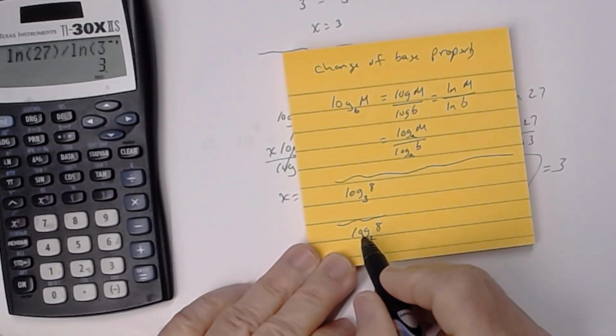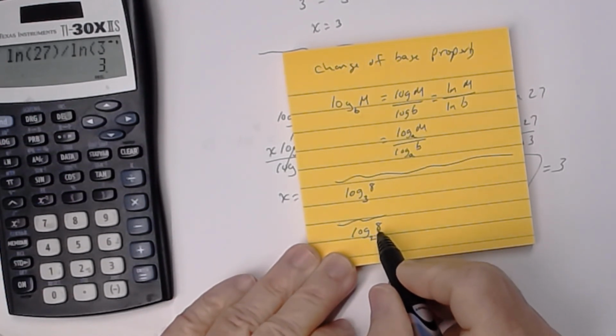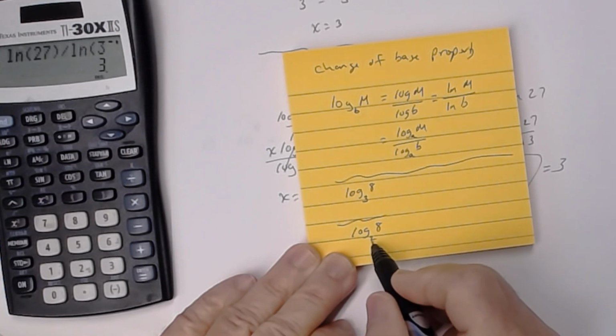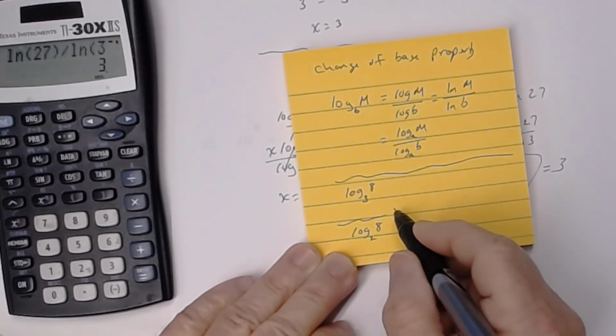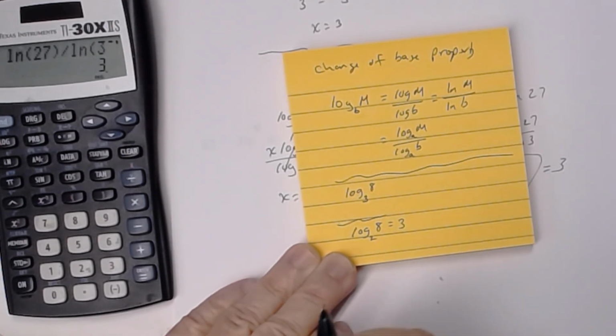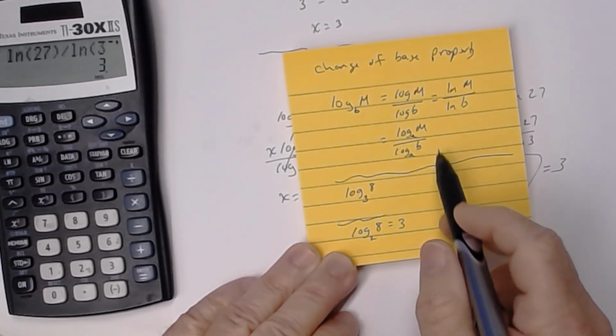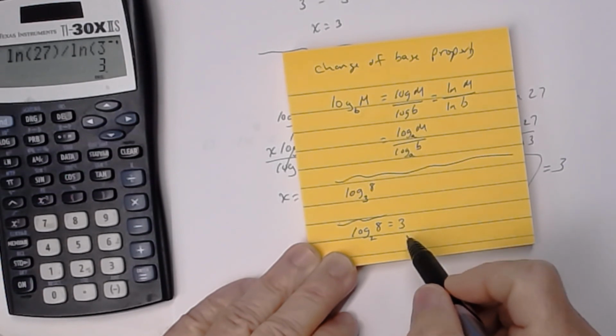And you use the property that 2 to what power is 8, right? So remember that? 2 to what power is 8? Well, the answer is 3. The answer is 3. 2 to the third is 8. But I could use the base change formula to find that this is actually 3.